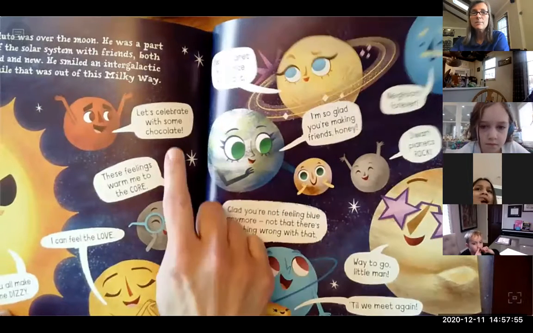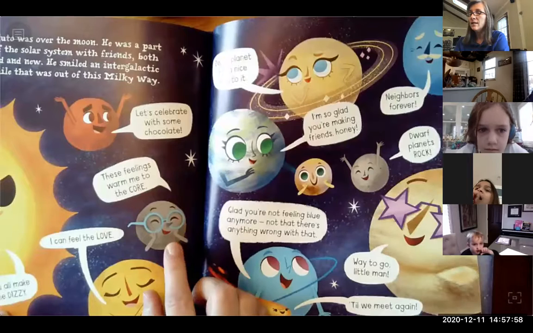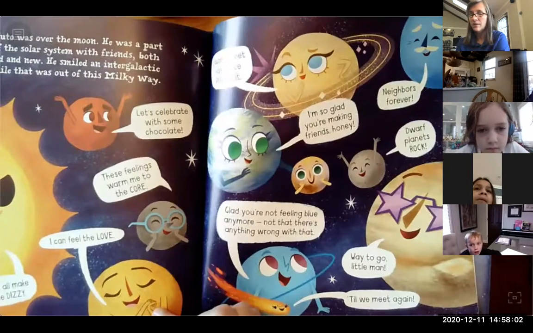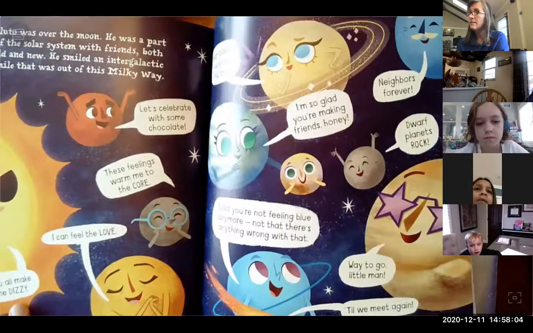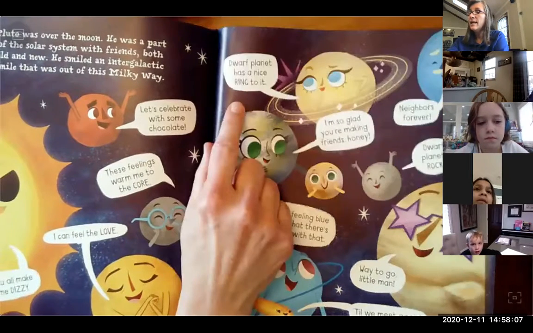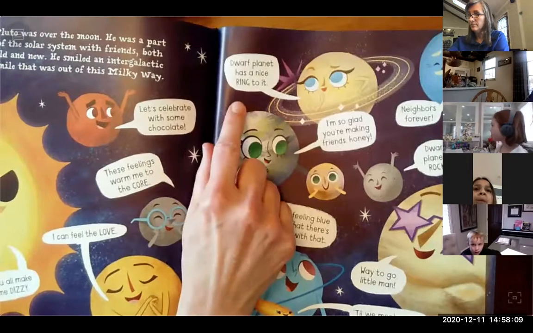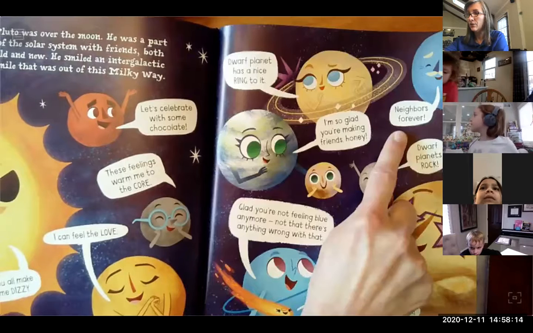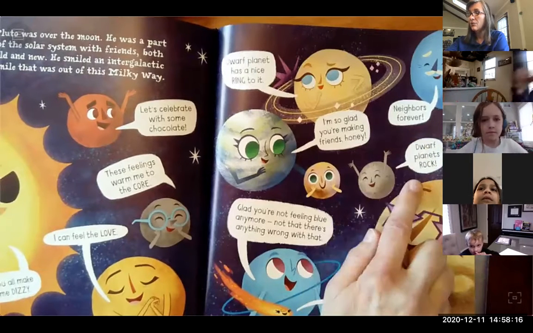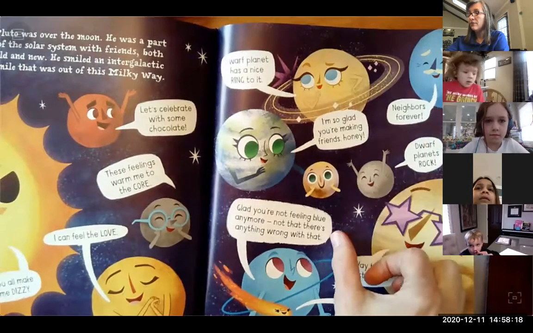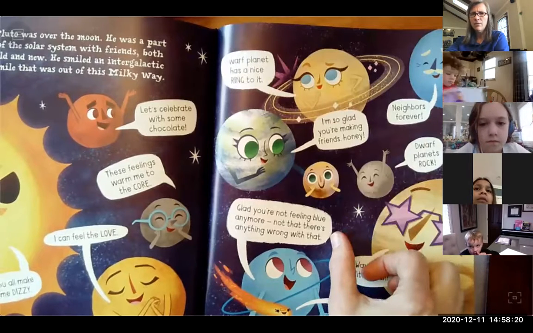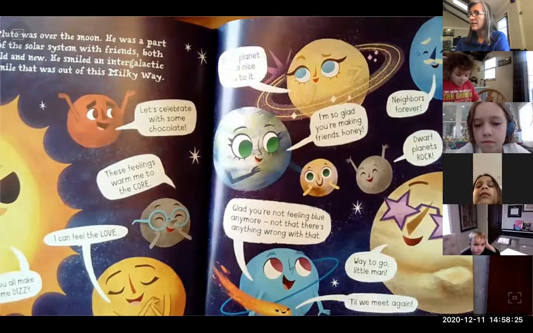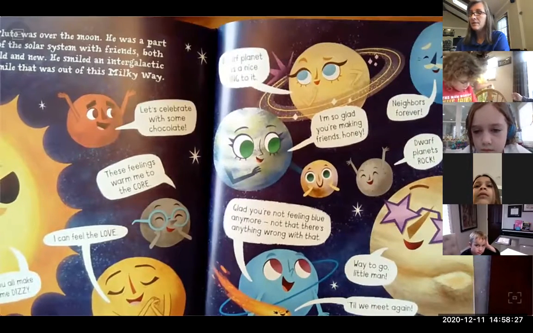Let's celebrate with some chocolate. These feelings warm me to the core. I can feel the love. The sun says, you all make me dizzy. Dwarf planet has a nice ring to it. I'm so glad you're making friends, honey. Neighbors forever. Dwarf planets rock. Glad you're not feeling blue anymore. Not that there's anything wrong with that. Way to go, little man. And Haley's comment says, till we meet again.